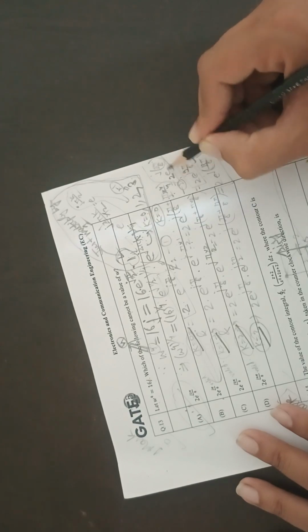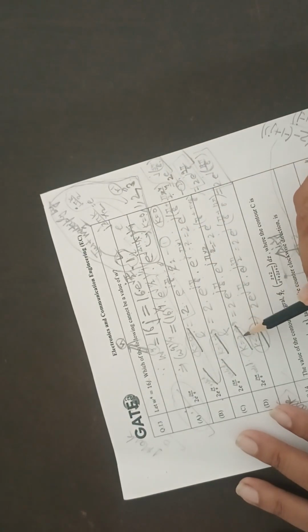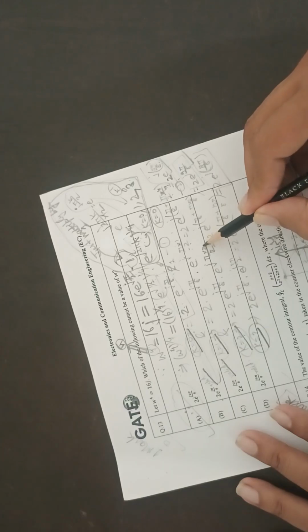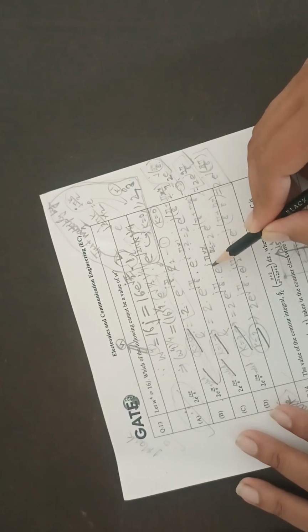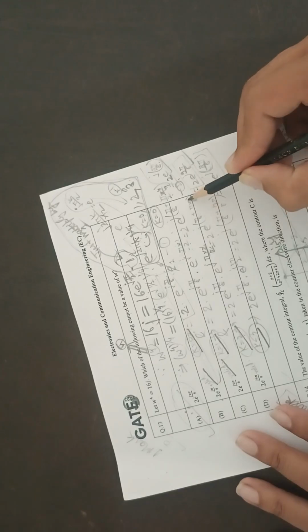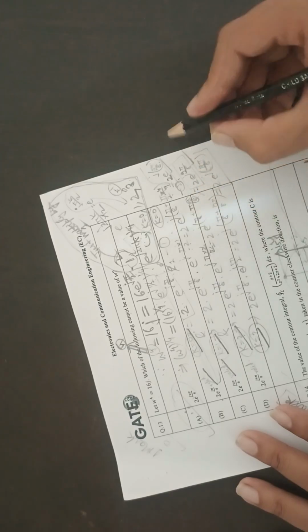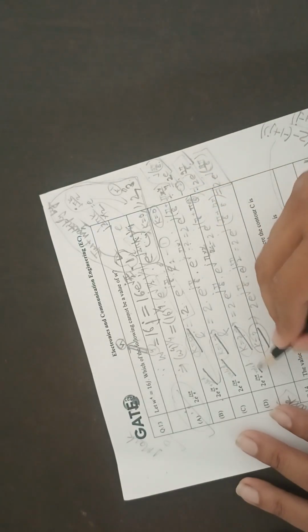So 2 e raised to power j 5 pi by 8 is also valid. For k equal to 2, similarly we will get pi by 8 plus pi, and then we multiply and divide by 8 to equate the denominator, so this will be 9 pi by 8. So 9 pi by 8 is also valid.